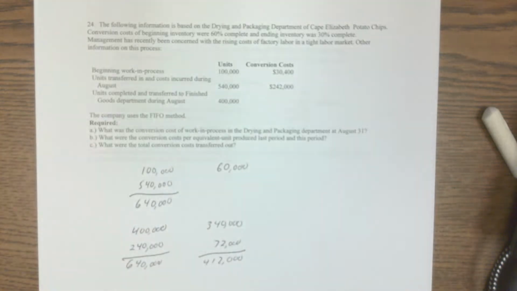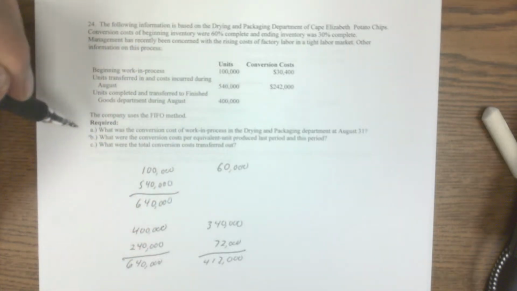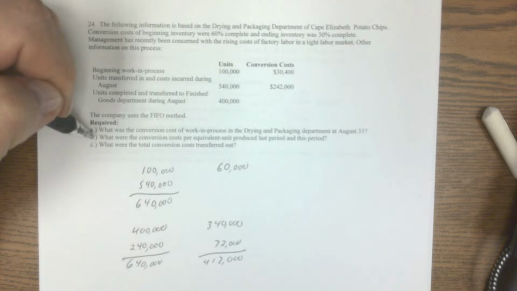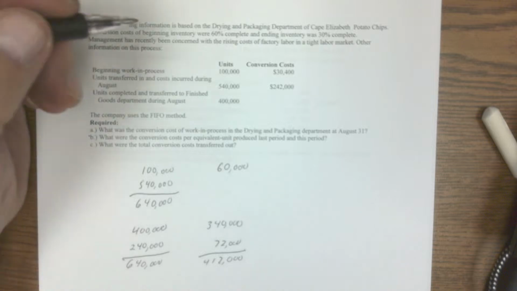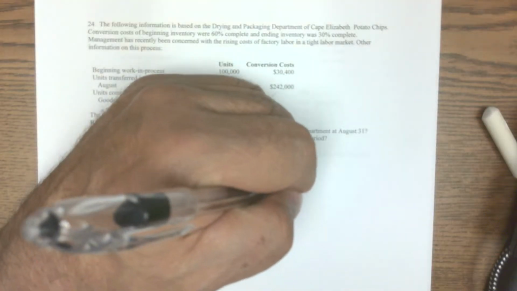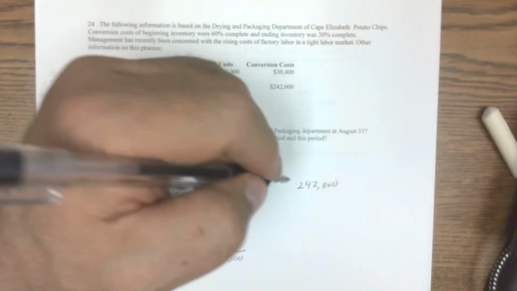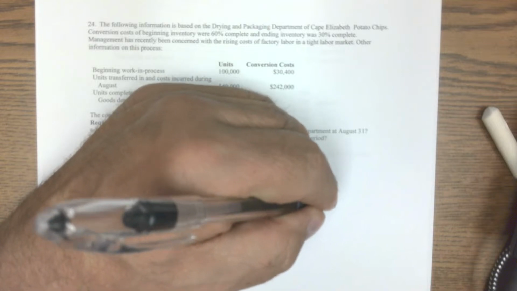Yeah. Okay. Well, I actually have to do B before I can do A on this one. So my cost per equivalent unit is going to be 242 divided by 412.